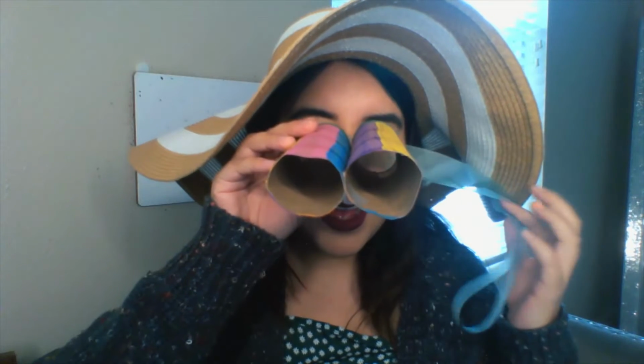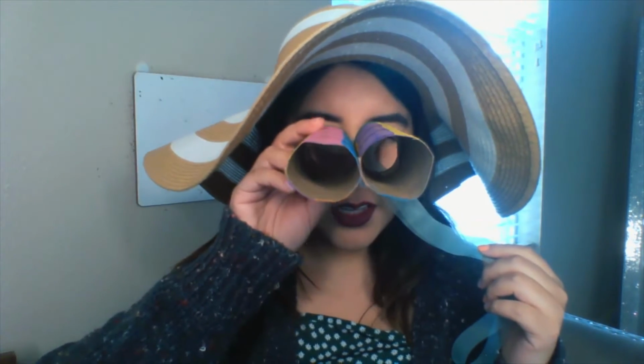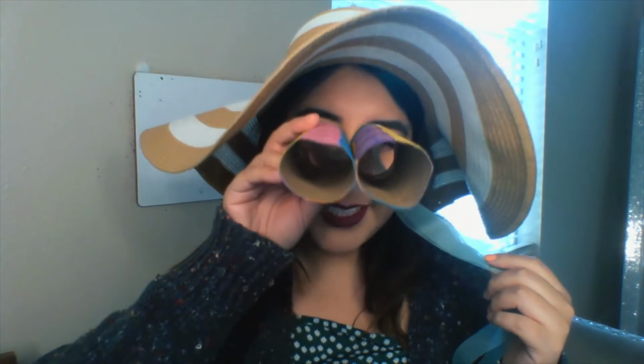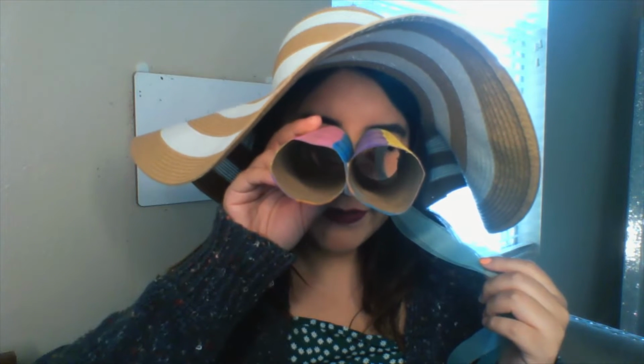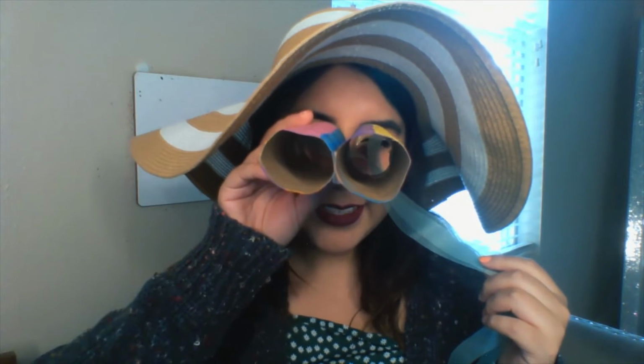I spy something slimy and smooth. It looks like it's alive. Yeah, it's definitely an animal that slithers. Slimy and smooth. What am I talking about?